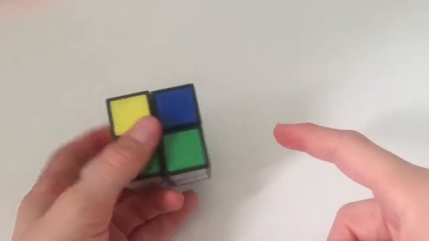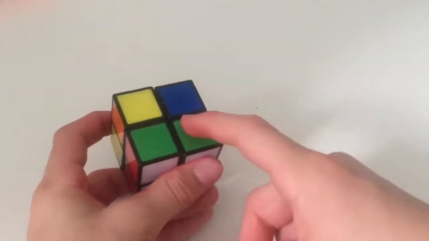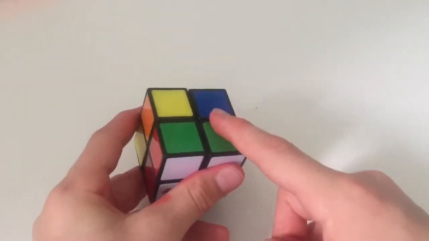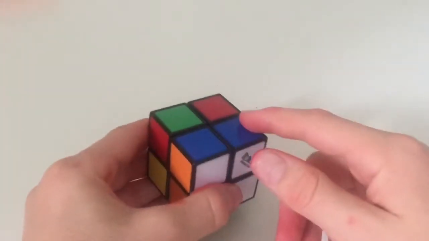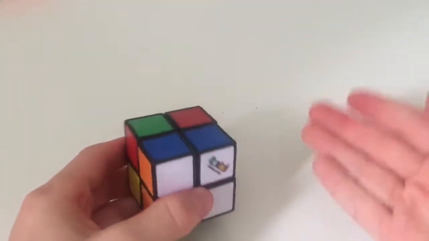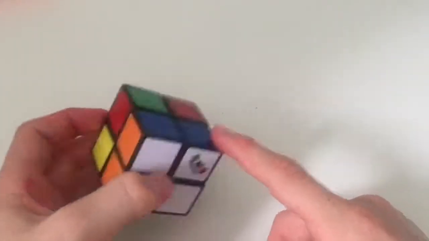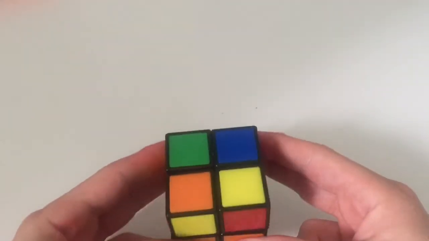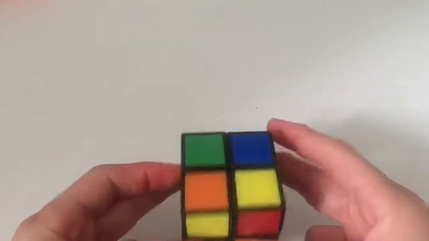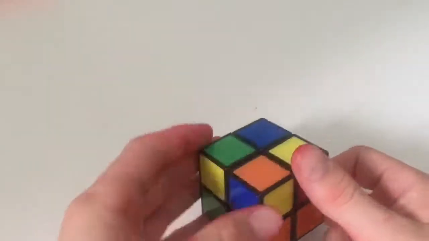Now, if you did have 4 swaps, you can just swap 2, and they should pair up, and then you can swap the other 2. And if that doesn't work, you can just keep on trying until eventually you get the white layer. So now we're going to move on to the third step, which is orientating the yellow side.